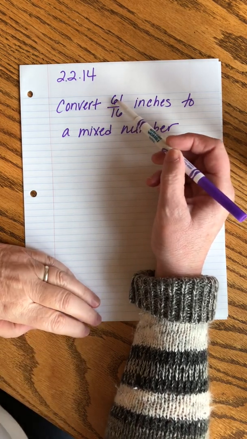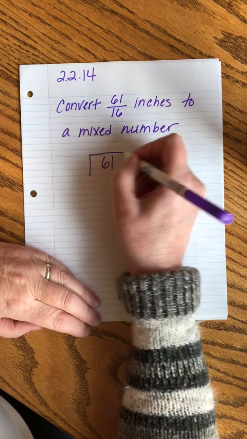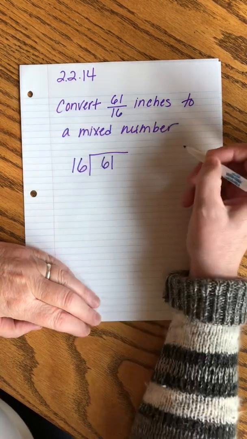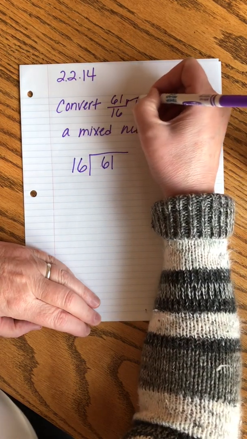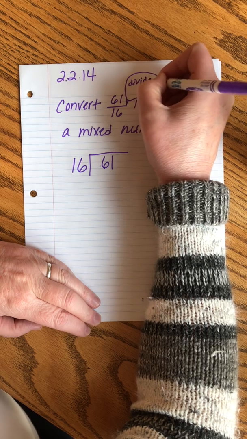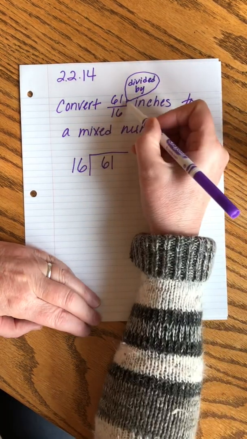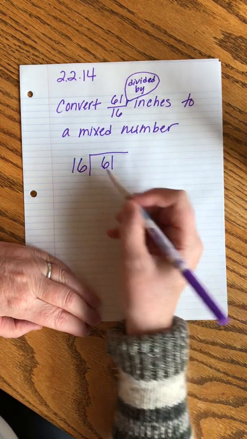So in order to find out how many boxes we need, 61 divided by 16. And remember, that's the same shortcut rule we used in the other problem. You remember that line says divided by, that's my speech bubble coming out of the line.